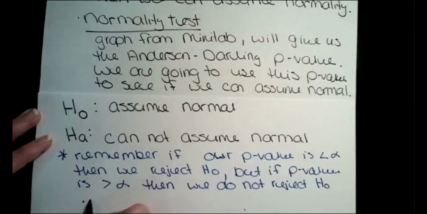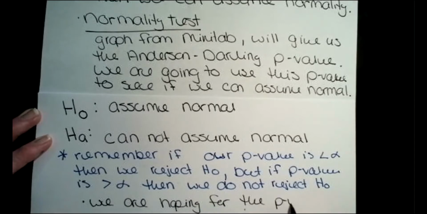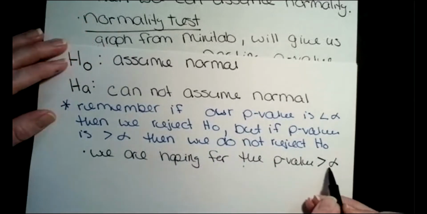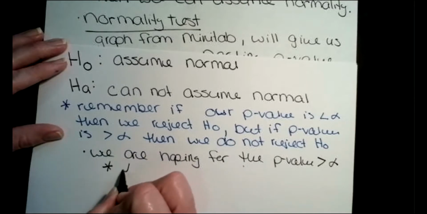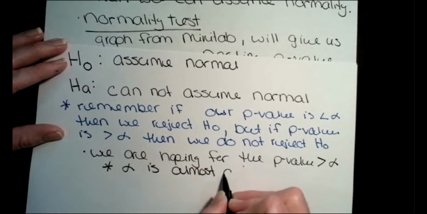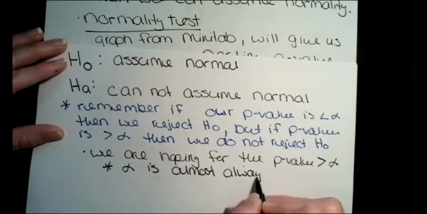Okay, so we are hoping for the p-value to be greater than our alpha, which I want you to realize is almost always .05.